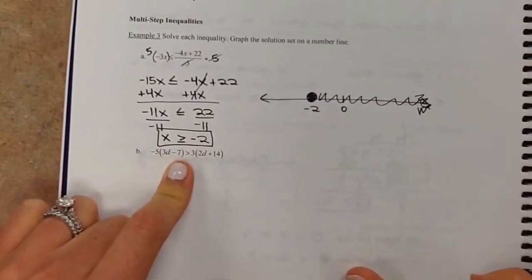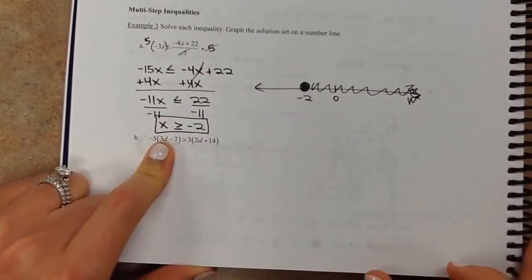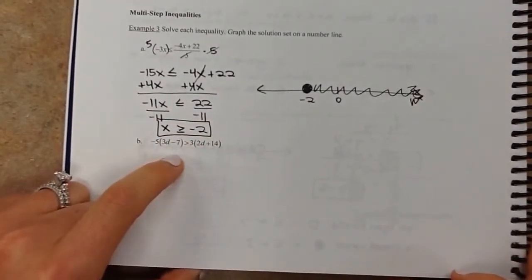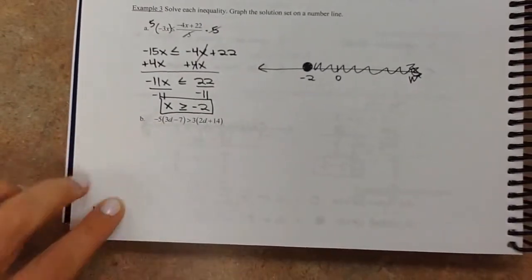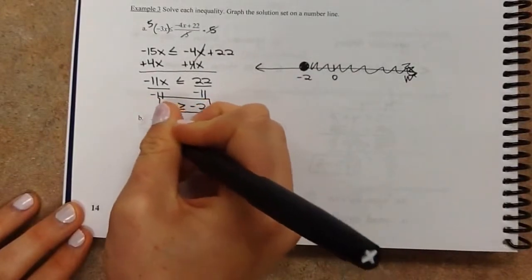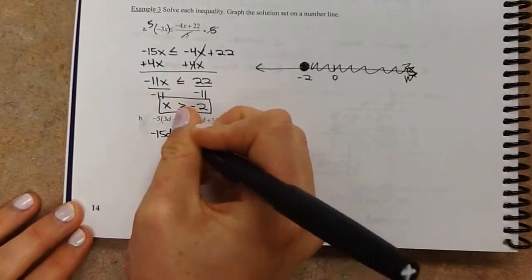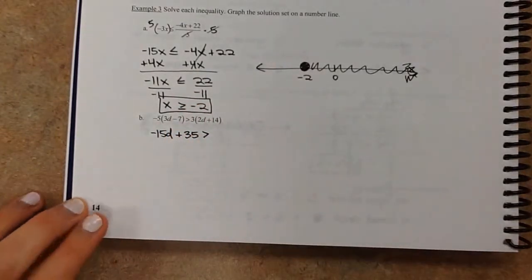Okay. Next one, we've got some distribution to do here. So the negative 5 gets distributed. Now, since I'm not doing anything back and forth, this negative doesn't affect anything. As long as you're simplifying things within one side, it's not going to mess with the inequality. So I distribute the negative 5, so I get negative 15d, and then negative 5 times negative 7 is a positive 35. Greater than, I haven't done anything that would change that symbol yet.